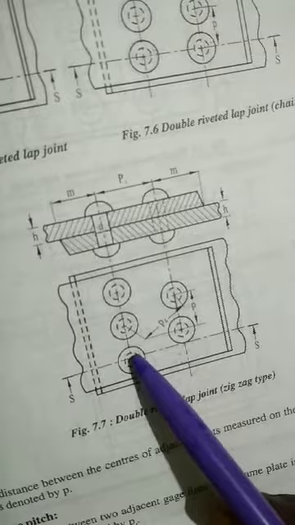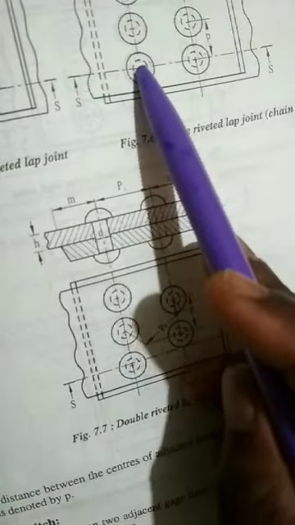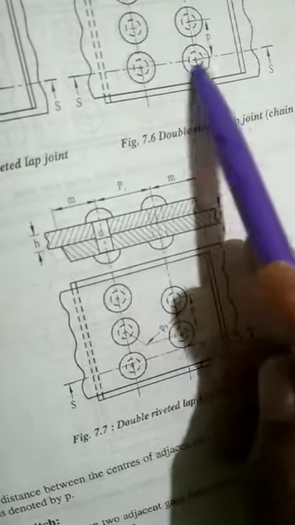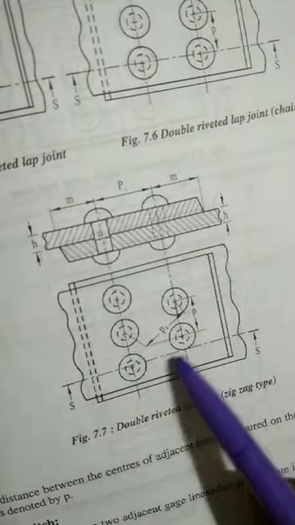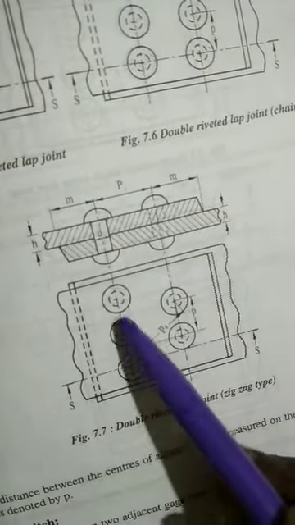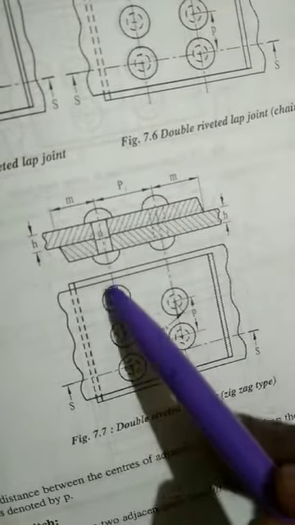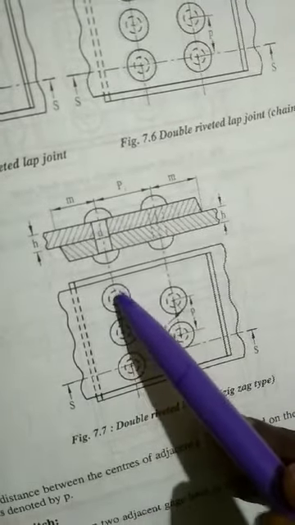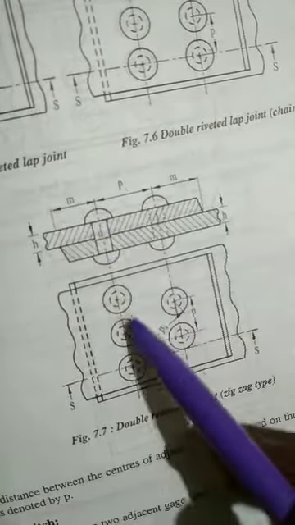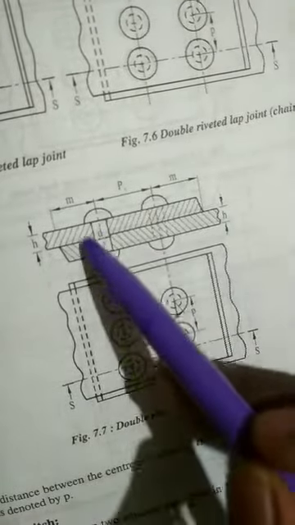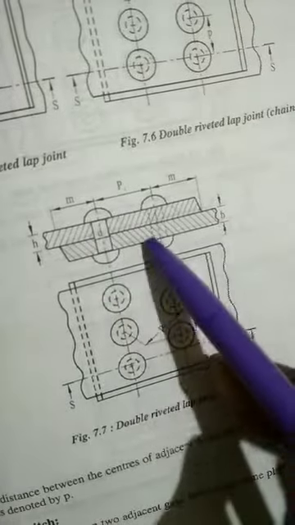Normally here you can see that the first rivet is on the same horizontal axis, and another rivet is coming in the second line. But here it is not coming in the second line. Look here, you can see it adjacent in the first line. If you join the centers of the rivets, this is rivet 1, rivet 2, rivet 3, if you draw a line through the center portion of the rivets, that line is a gauge line. This is gauge line 1, gauge line 2.